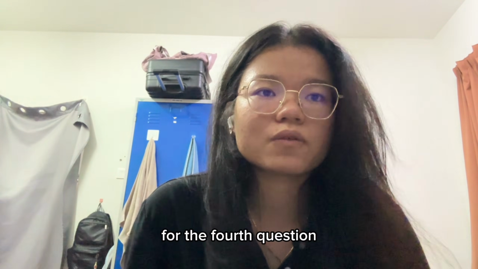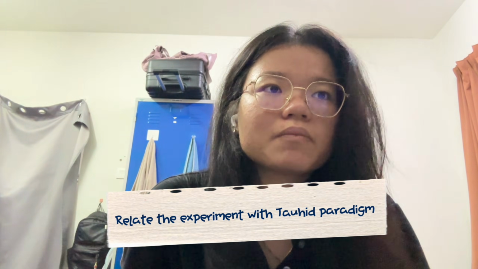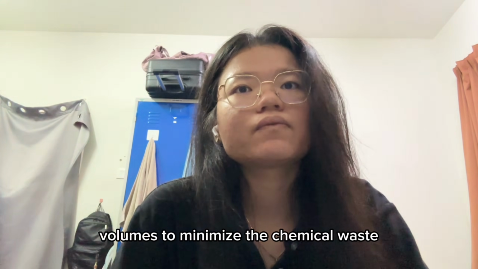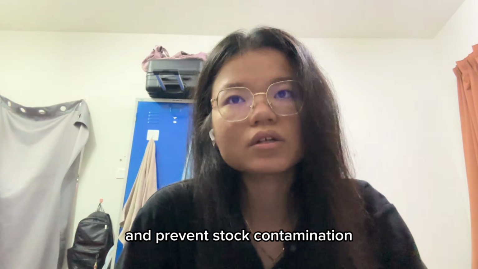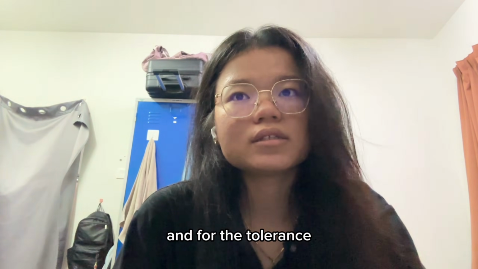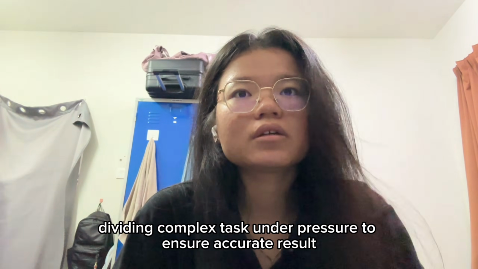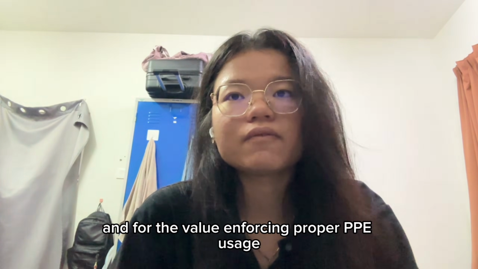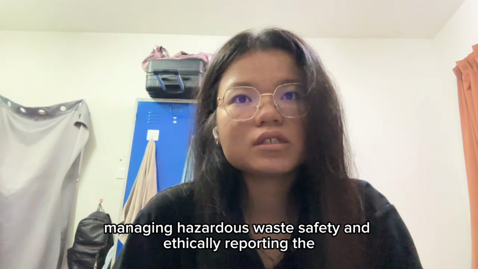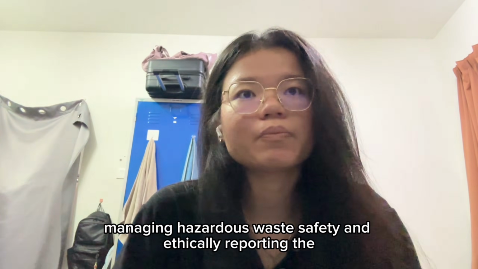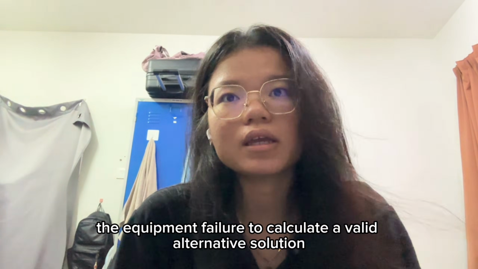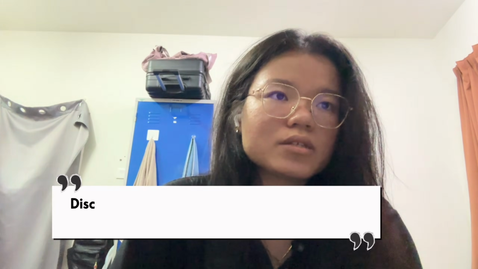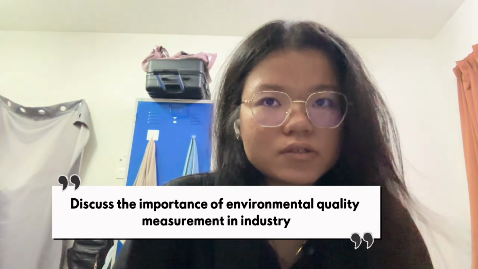For the fourth question, relate the experiment to Tawhid paradigm. So for the practical, strictly transferring precise stock volumes to minimize the chemical waste and prevent stock contamination. And for the tolerance, dividing complex tasks under pressure to ensure accurate result despite equipment failures. And for the value, enforcing proper PPE usage, managing hazardous waste safely, and ethically reporting the equipment failure to calculate a valid alternative solution. For the last question, discuss the importance of environmental quality measurement in industry.